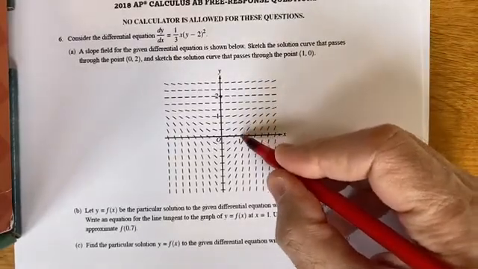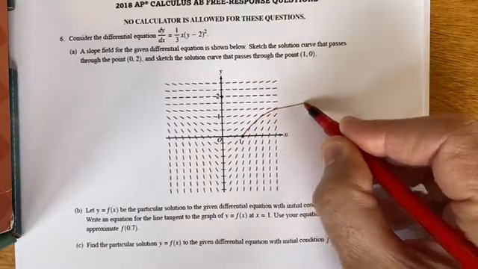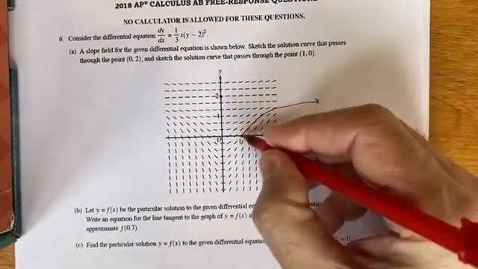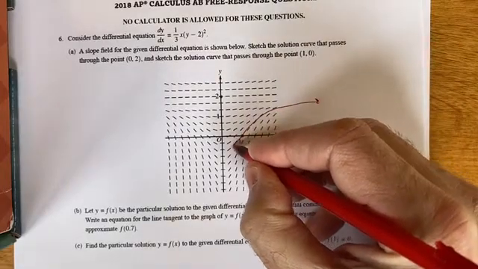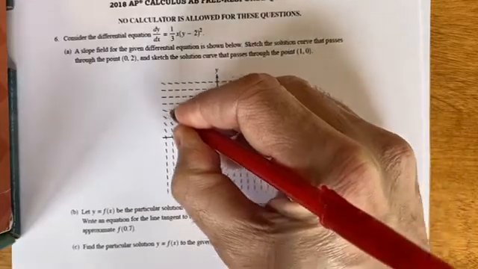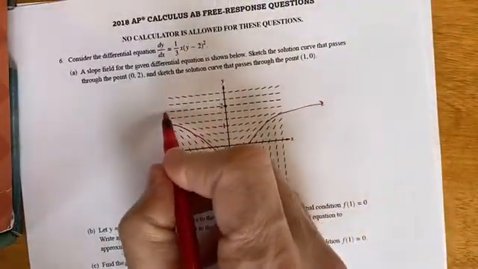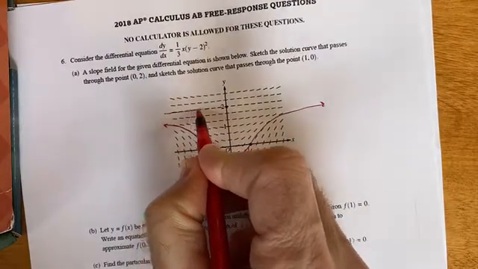These are supposed to be tangent lines, but boy, they sure give you a nice pattern to follow. And the one that goes through here is pretty straightforward.